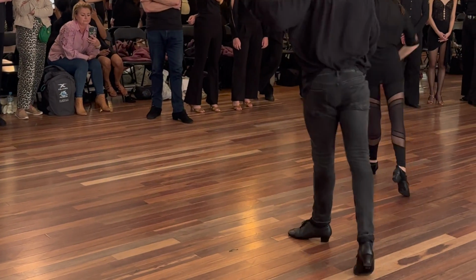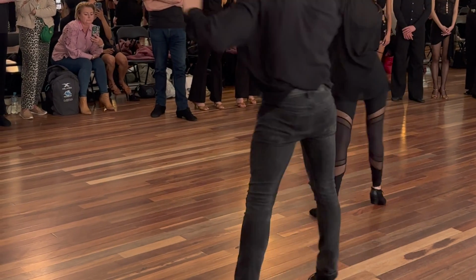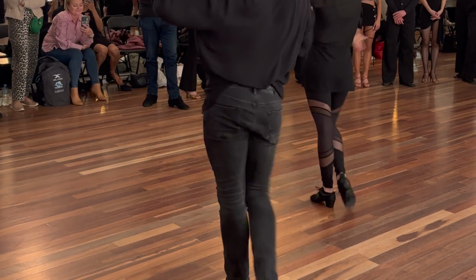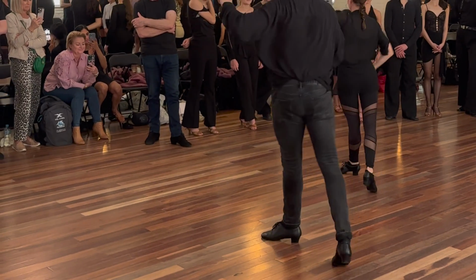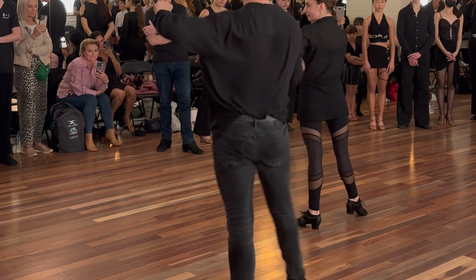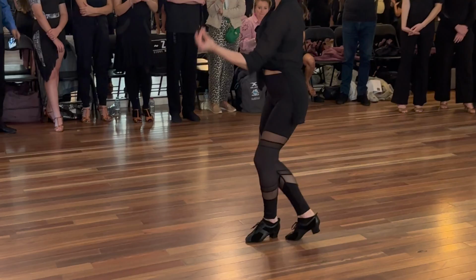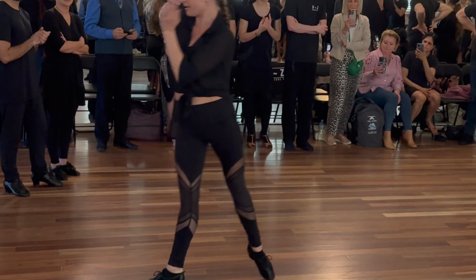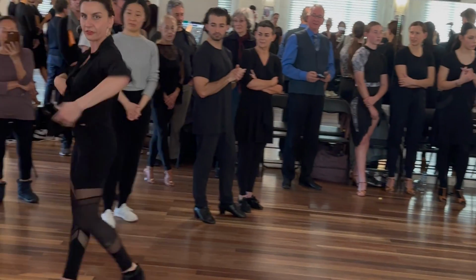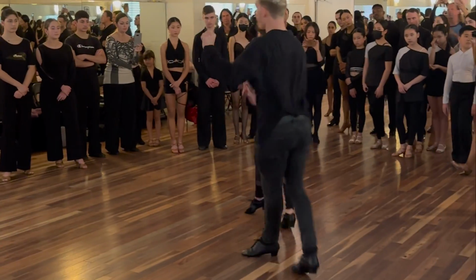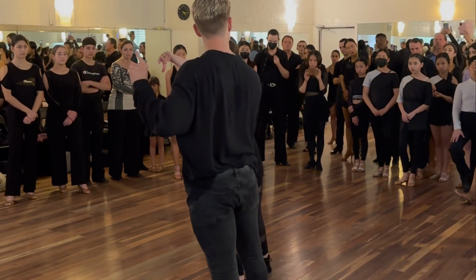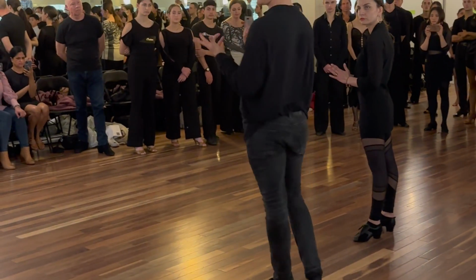1, 2, boom. Rakatika, boom, go. I use the sounds that you know. Rakatika, boom, boom. Yakatika, boom. 7, 8, 1, 2, 3, 4, 5, 6, 7, 8, 1. So you see how short I'm able to dance an actual full action there.